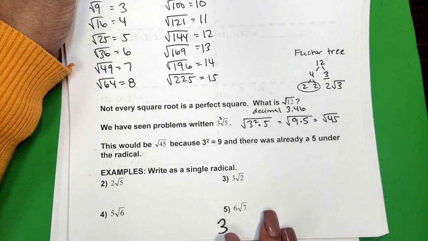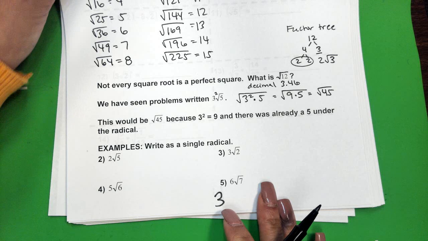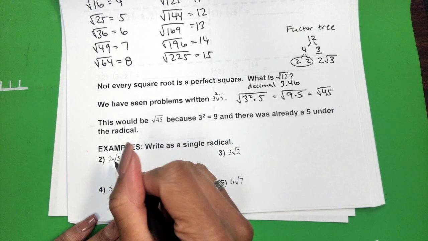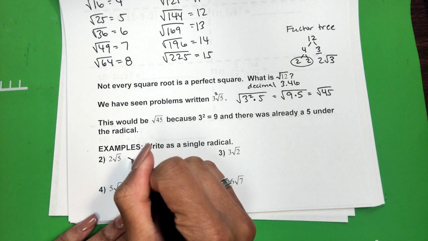So this is how they have 3 squared, and there's already 5 underneath the radical, and how these two are equal to each other. So I'm going to get examples 2, 3, 4, and 5 writing as a single radical. So we'll do what we did there. If I want to put this underneath the radical, I need to square it.